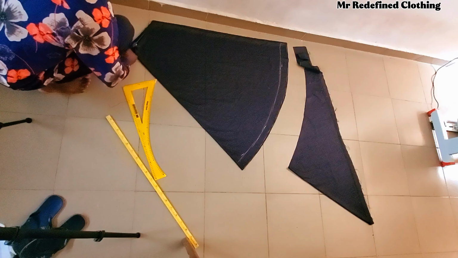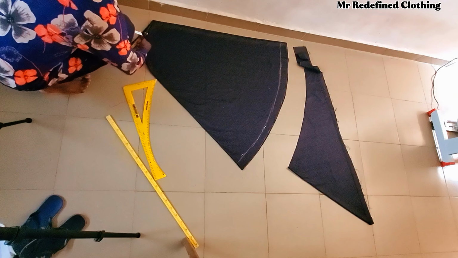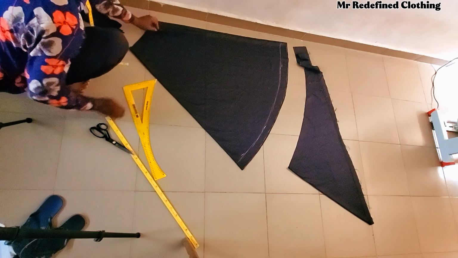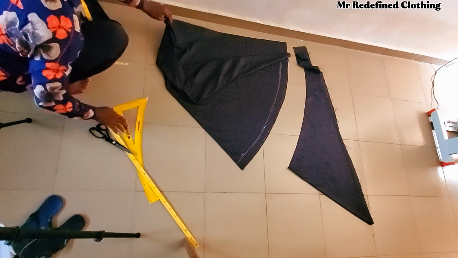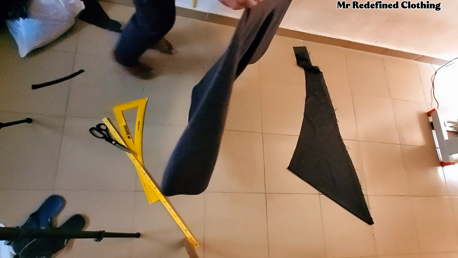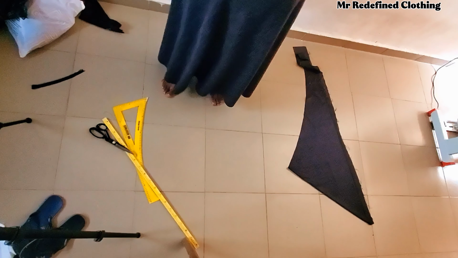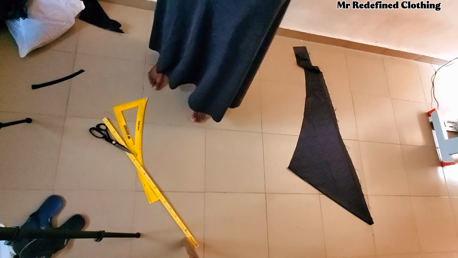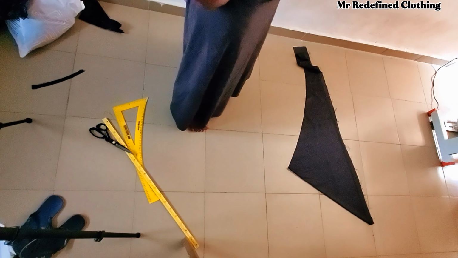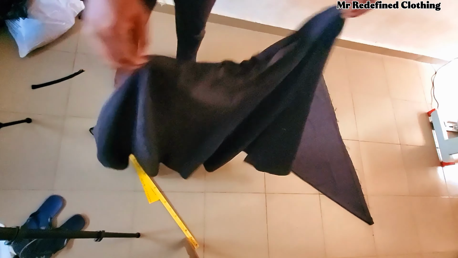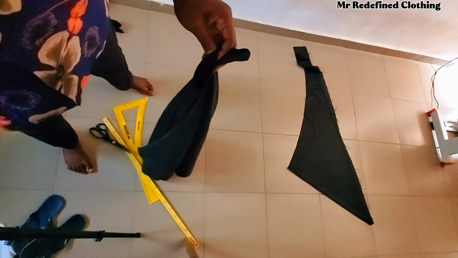So I'm trying to curve or slant the front waistline by 0.5 inch so that it can sit properly on the waist region when you attach the band. So let's see how it looks. Look at how it's giving us that flare effect. See the flare effect it is giving us. This is exactly what you are looking for. So here we have achieved that.